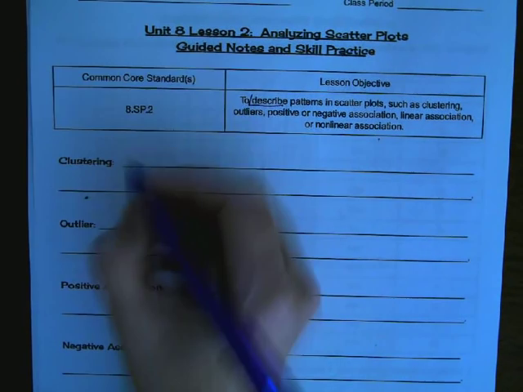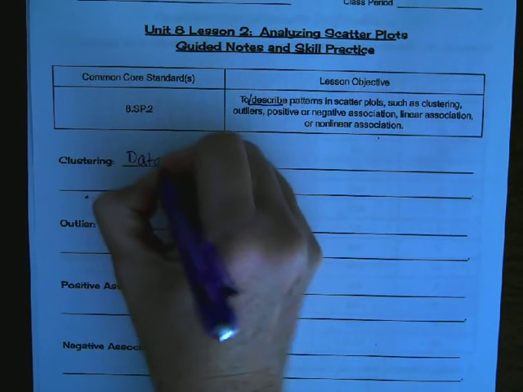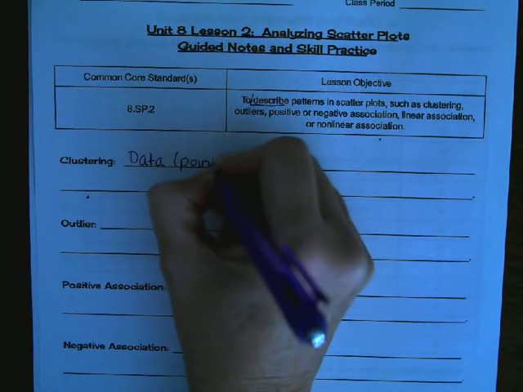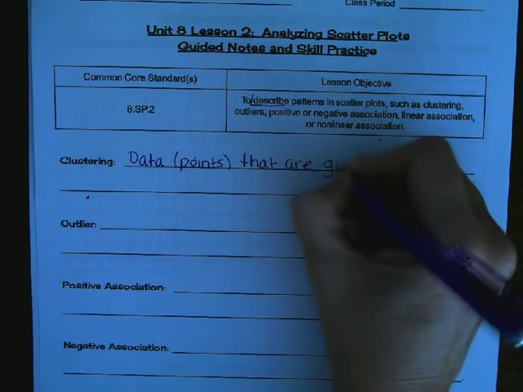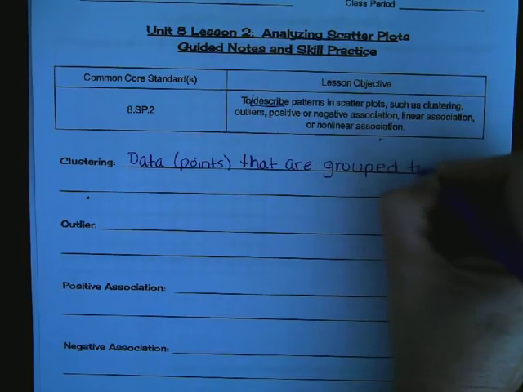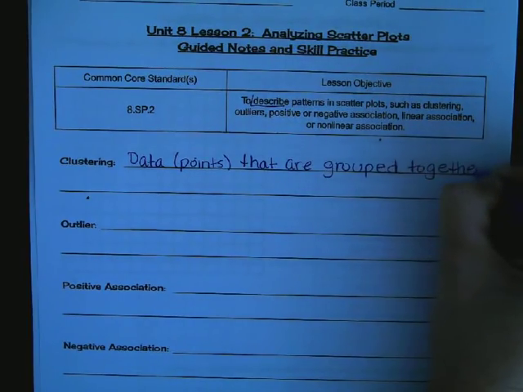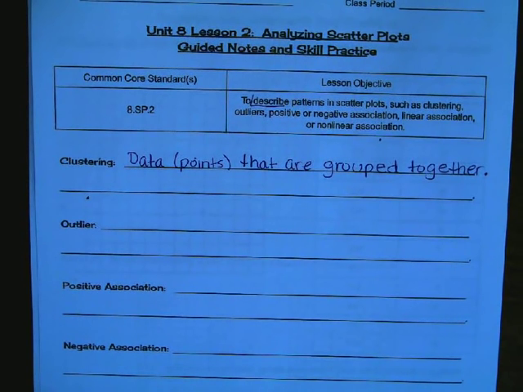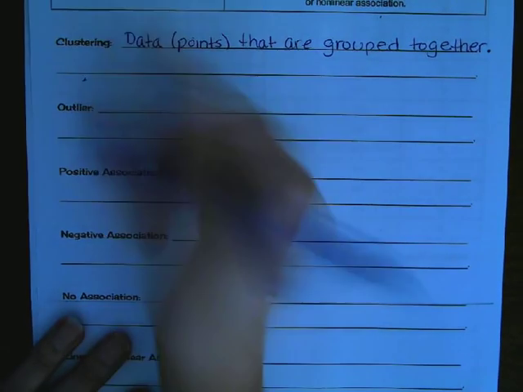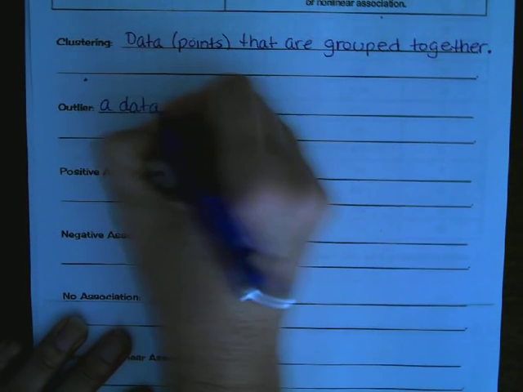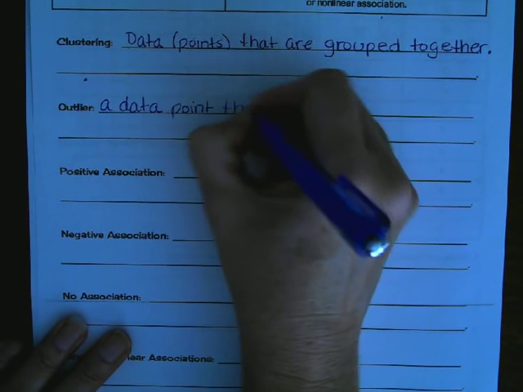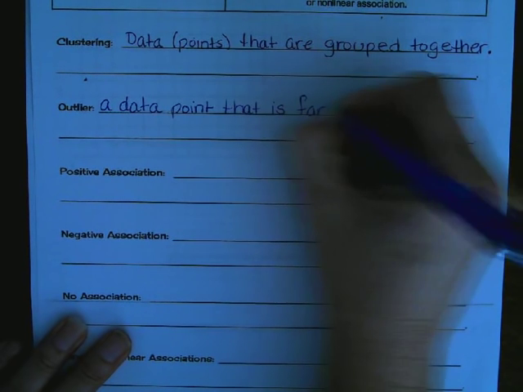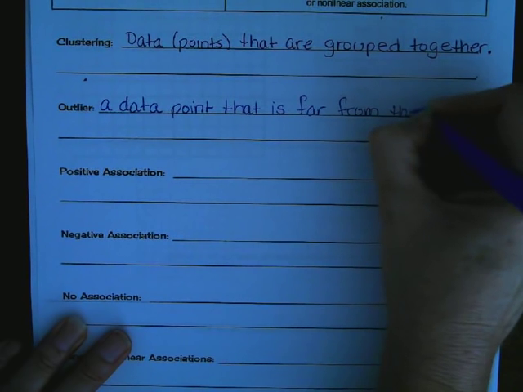Clustering. This is data that are grouped together. All right. An outlier is a data point that is far from the rest of the data.